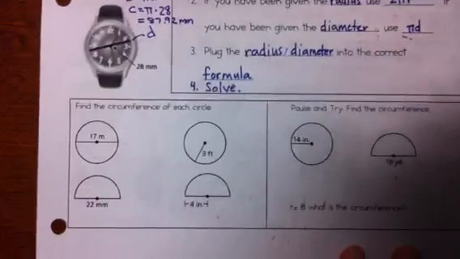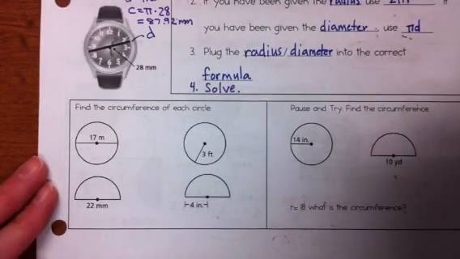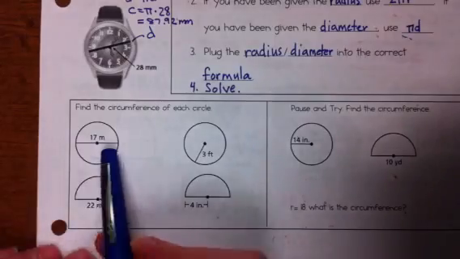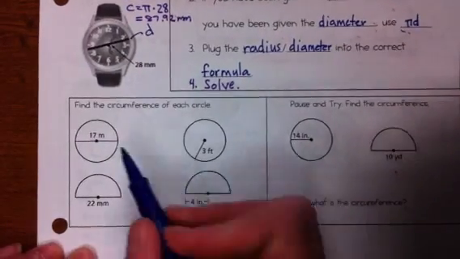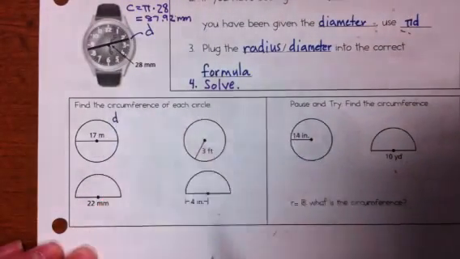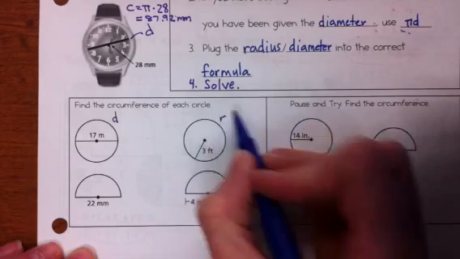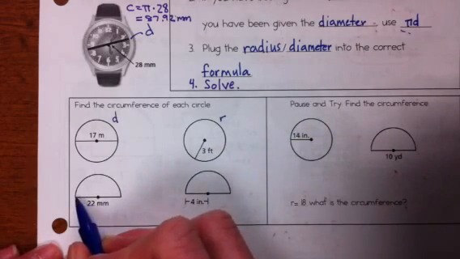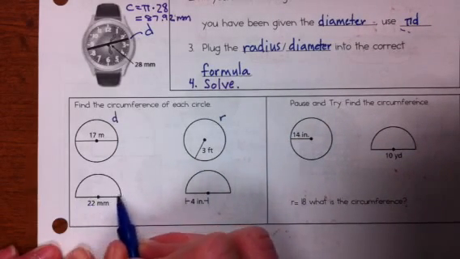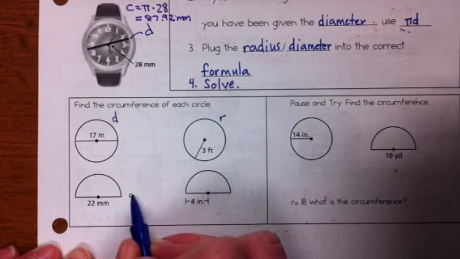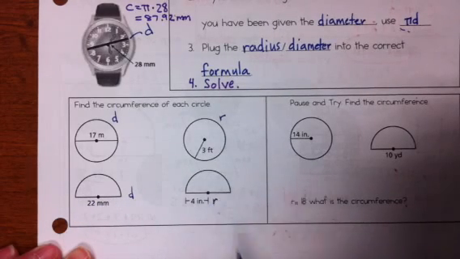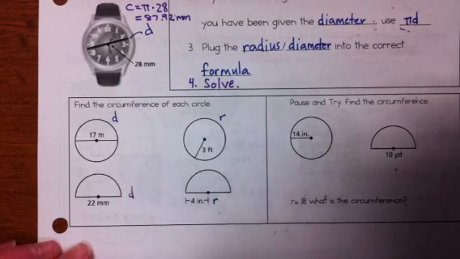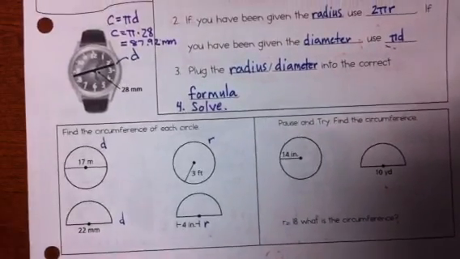All right, so let's go down here to find the circumference of each circle. First of all, I want to go through and real quickly tell if we have the radius or the diameter. So obviously this is all the way across, we have diameter. Here we have the radius because it's halfway. Here you'll see that this is actually a semicircle. I'm given the diameter, and here I'm given the radius of a semicircle.